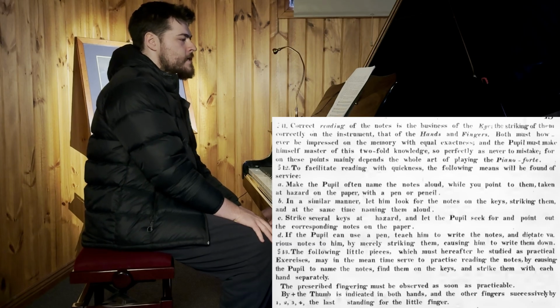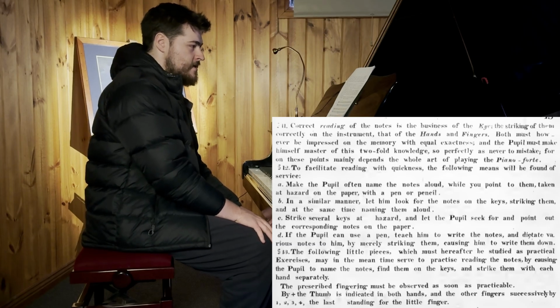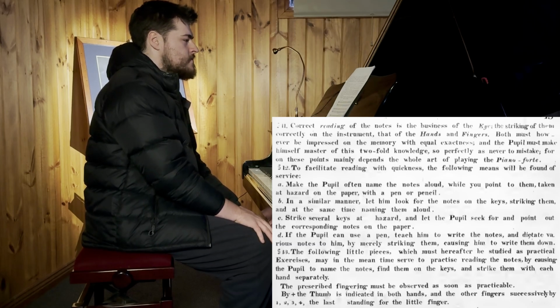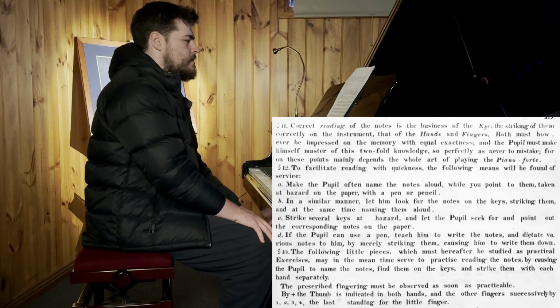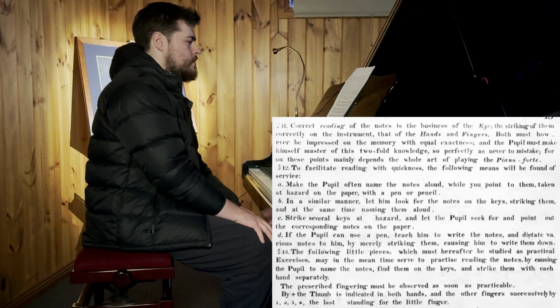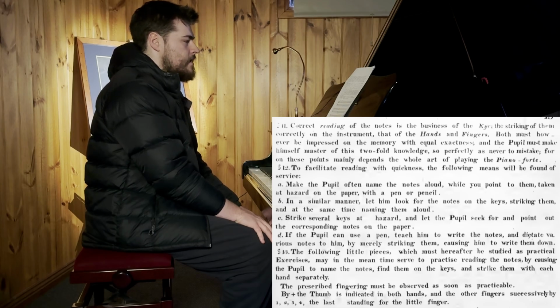The following little pieces, which must hereafter be studied as practical exercises, may in the meantime serve to practice reading the notes by causing the pupil to name the notes, find them on the keys, and strike them with each hand separately. The prescribed fingering must be observed as soon as practicable. The thumb is indicated in both hands by a plus, and the other fingers successively by 1, 2, 3, 4, the last standing for the little finger.